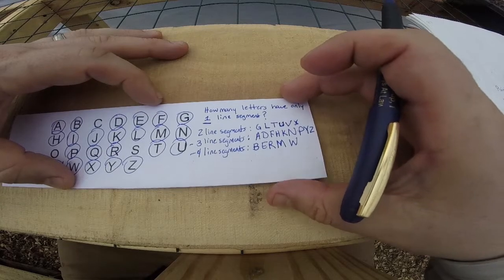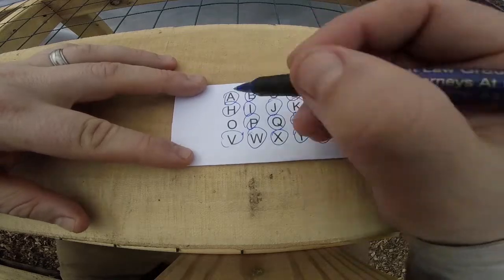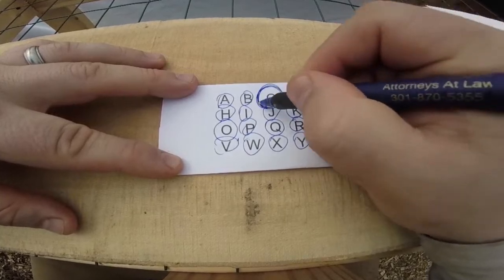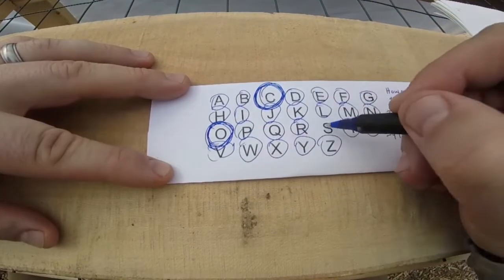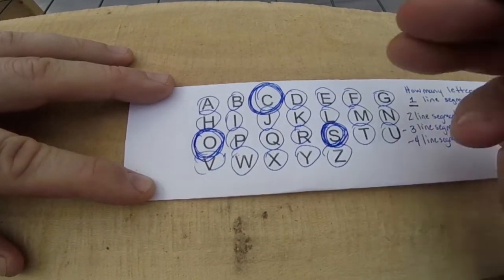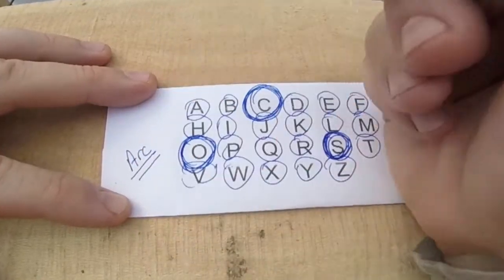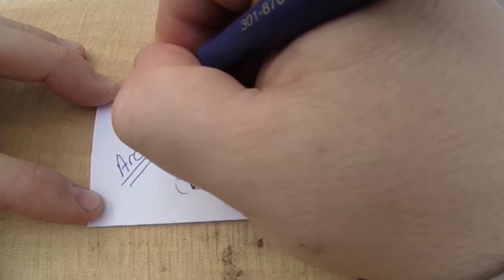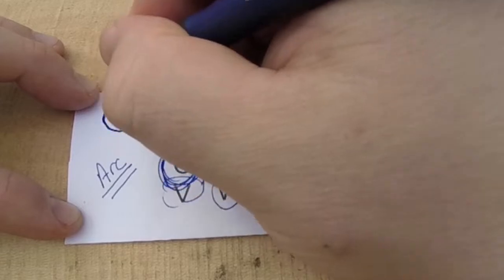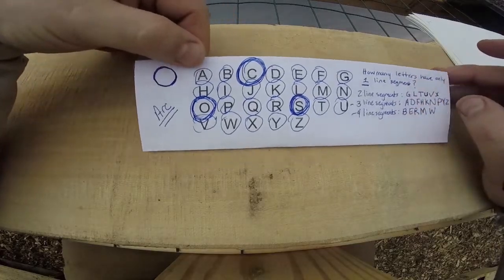Okay. Now there are 3 letters that have 0 line segments. And once again, I'm going to circle them big. O, C, and S. Now these letters really don't have line segments. They have an arc. Now arcs are parts of circles. So if you draw a circle, an arc would be the curved part. They are not lines. They're considered curved arcs. Okay? So remember that. Just those 3 letters.